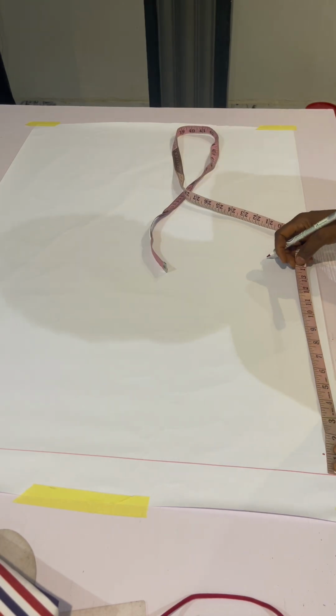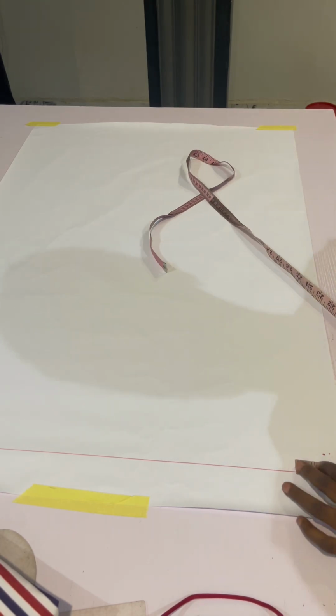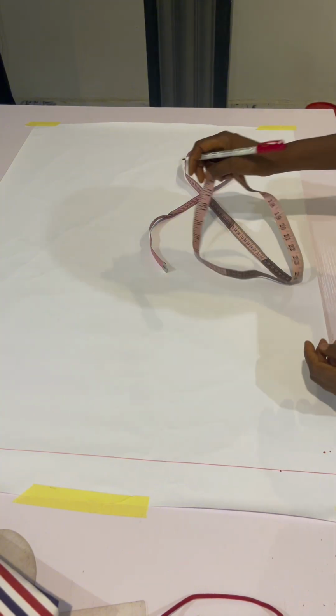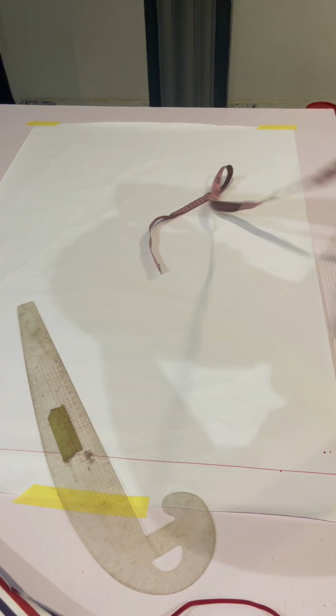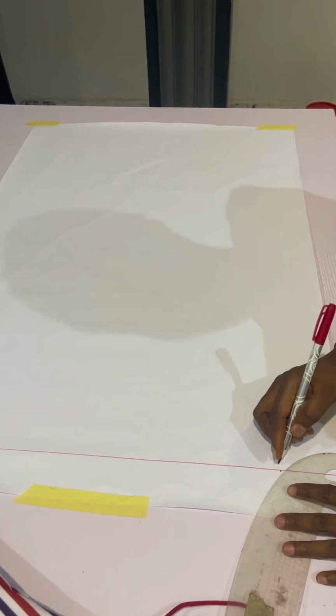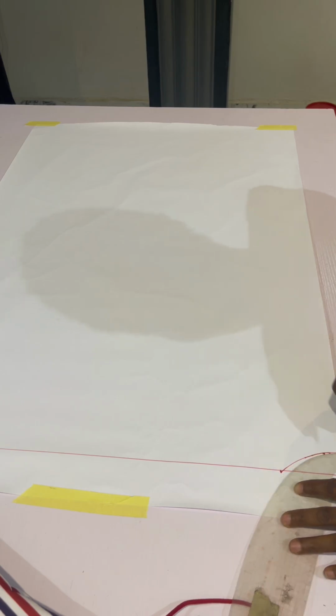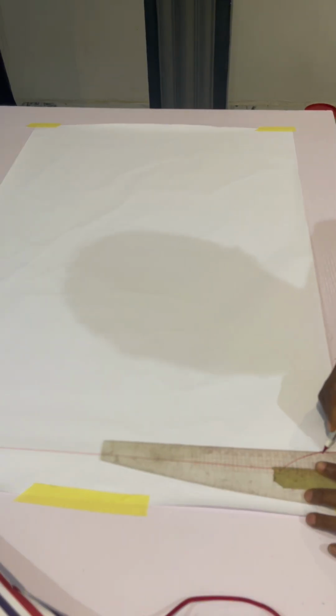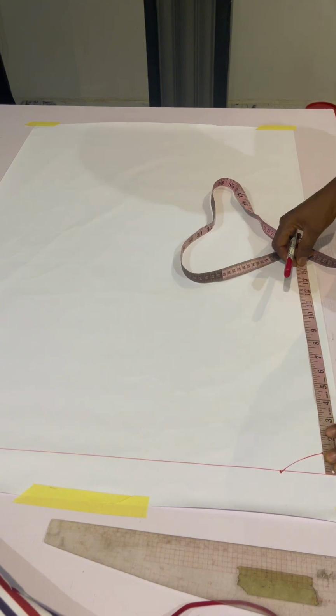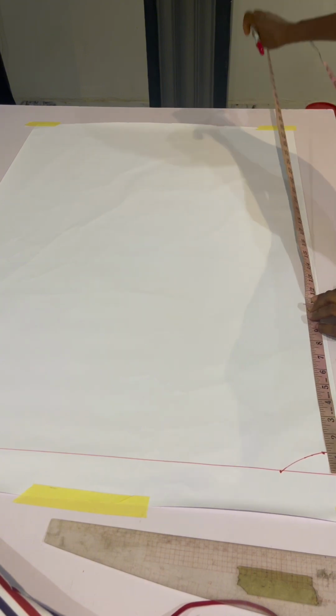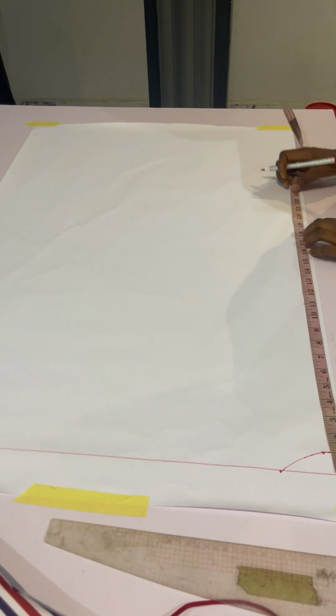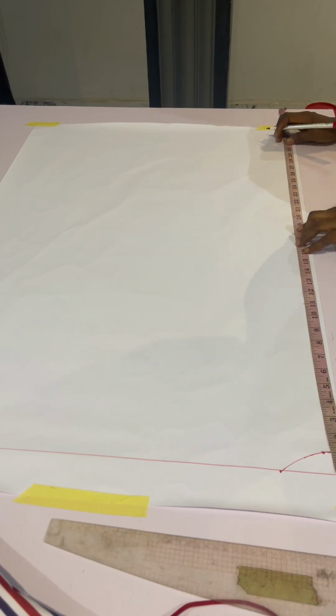This is the back that I'm trying to do now. Neck depth of 1 inch and neck width of 3 inches. So watch closely what I am doing. So right here I'm going to come down by my bust point of 11 inches, half length of 18 inches, and my top length is 24 inches. So this is a crop top.